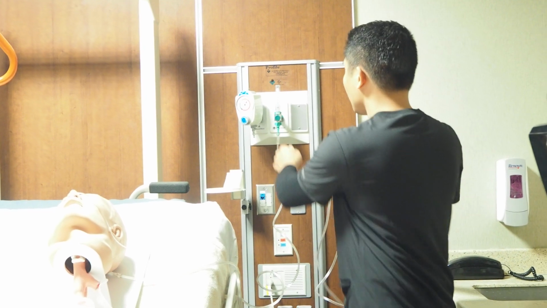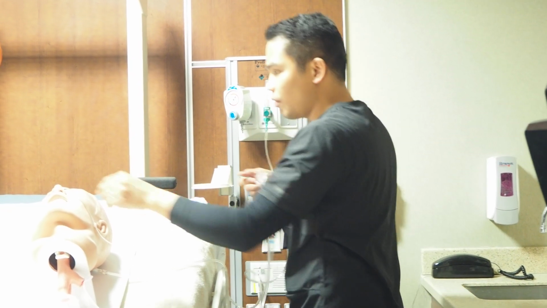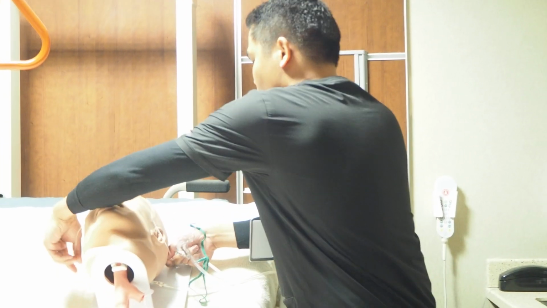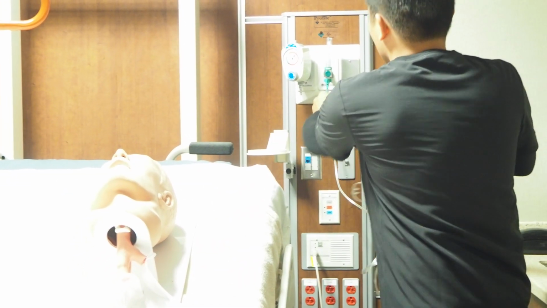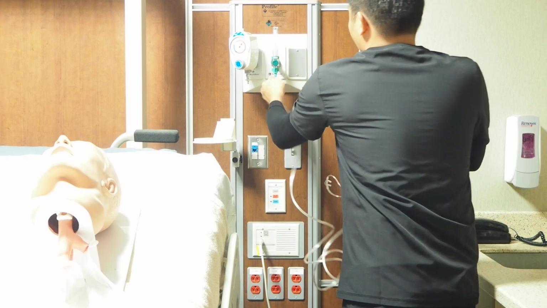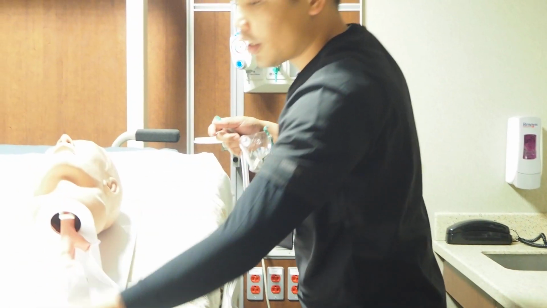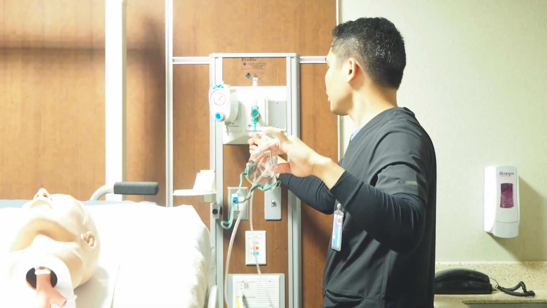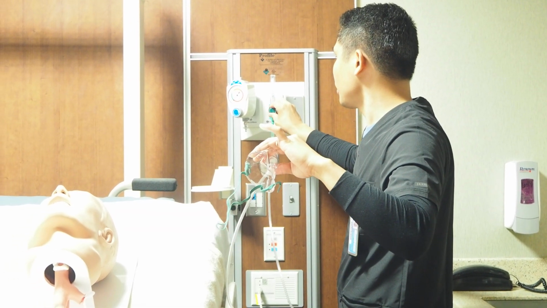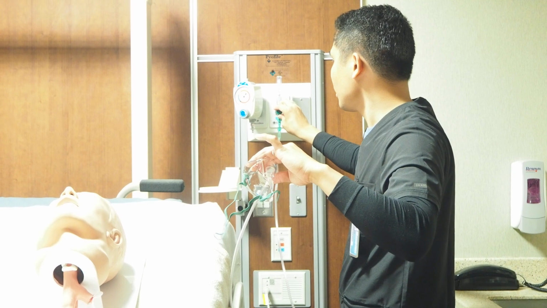So I'm going to turn off the device. And with a simple mask, I recommended a flow of 6 liters per minute. In that way, the patient would receive higher oxygen.